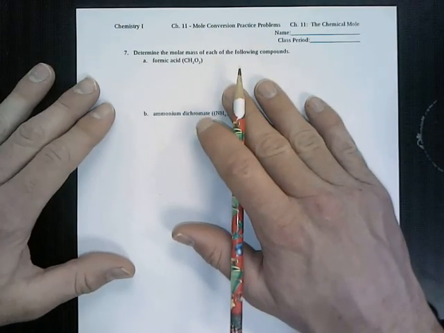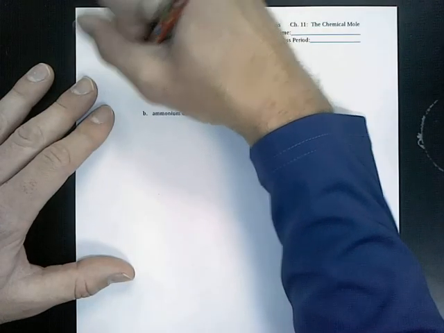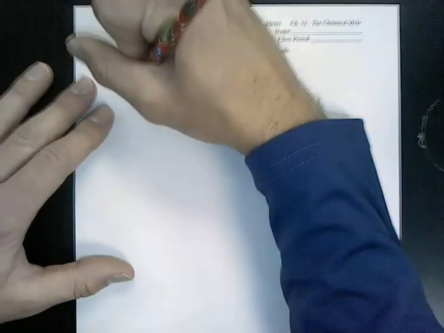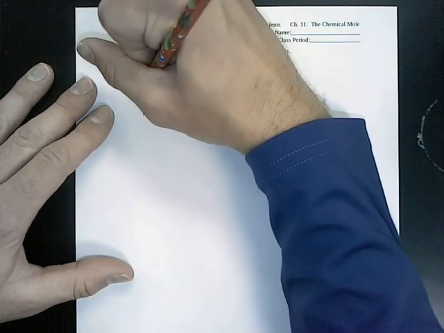All right, one more example problem I'm going to do with you guys, and that is finding the molar mass. So the molar mass here of formic acid. First off, the formula is CH2O2. So we list everything out: C, H, O. Then on the periodic table, we find carbon.